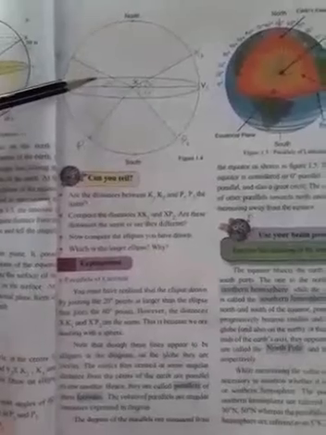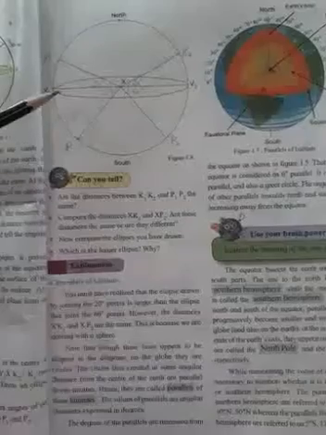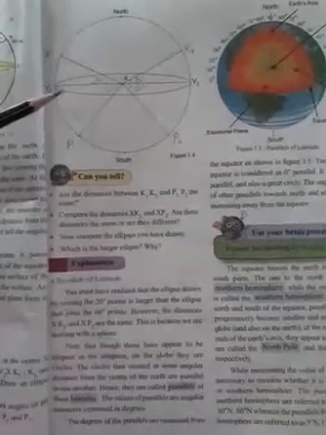The values of parallels are angular measures expressed in degrees, for example this is 10 degrees, this is 20 degrees, 30 degrees. The values of these parallels of latitude are measured in degrees.